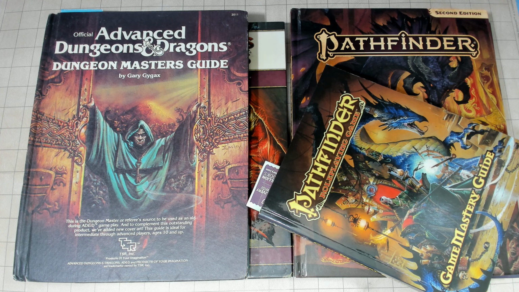And as you can see before you, I have collected up pretty much every single Dungeon Master guide or Game Master guide that I could get my hands on. They are pretty much all in front of me, even if you can't see every single one. I've stacked them on top of each other.